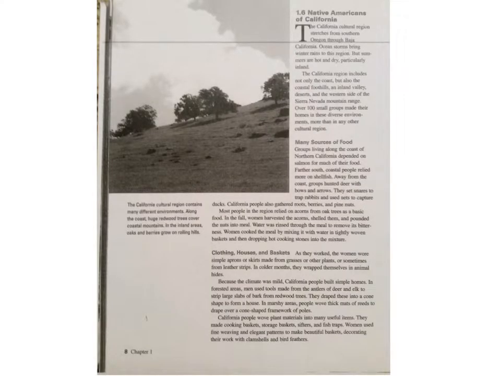Native Americans of California. This is the textbook reading. The California cultural region stretches from southern Oregon through the Baja California. Ocean storms bring winter rains to this region, but summers are hot and dry, particularly inland. The California region includes not only the coast, but also the coastal foothills and inland valley, deserts, and the western side of the Sierra Nevada mountain range.